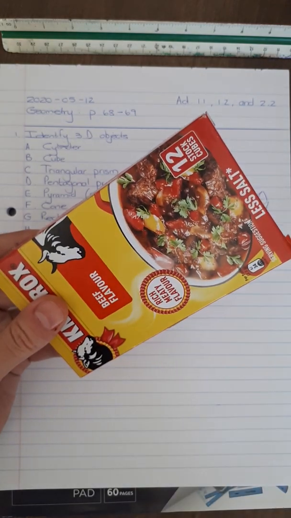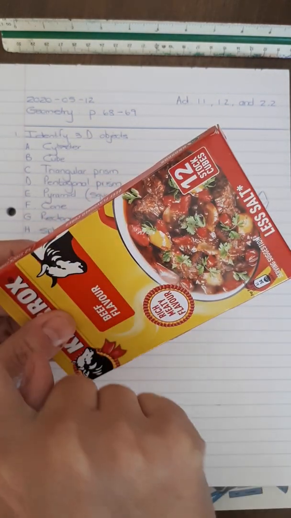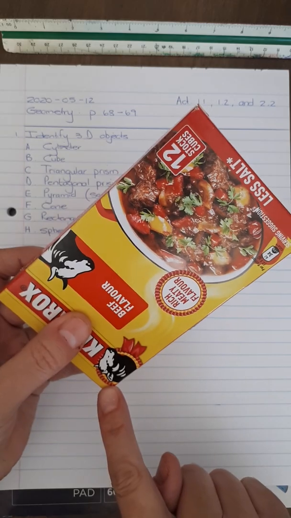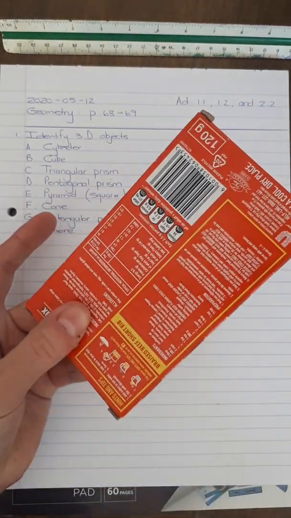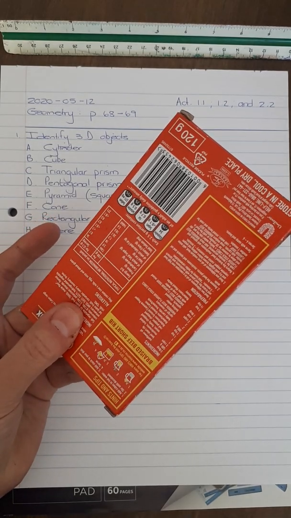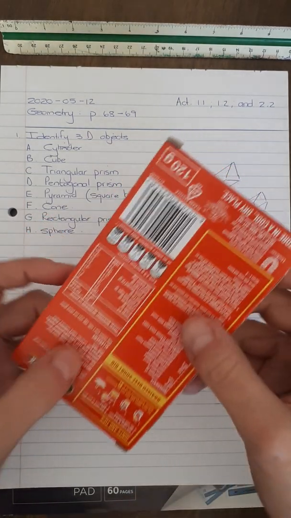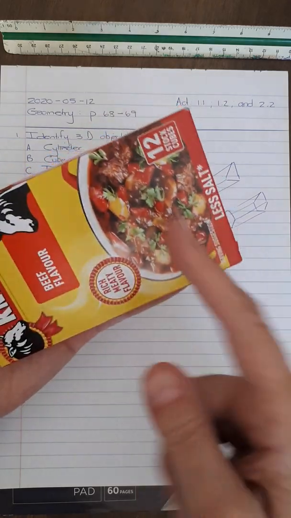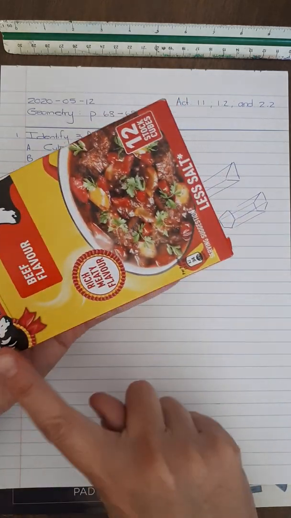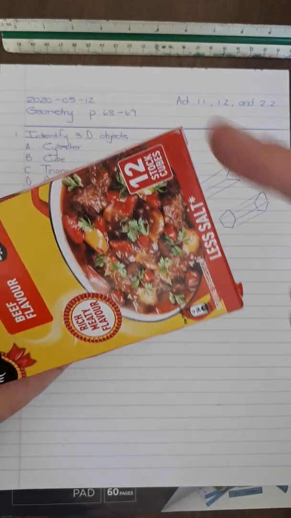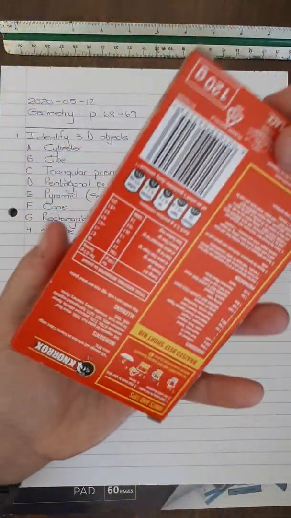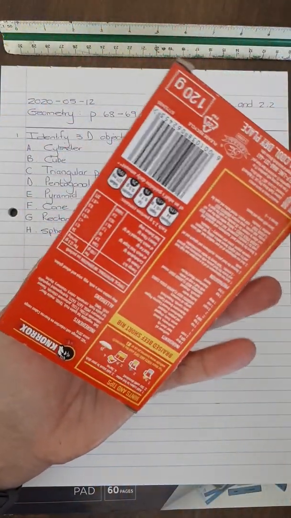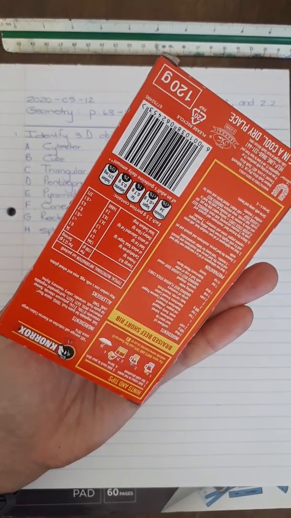How many vertices? 1, 2, 3, 4, 5, 6, 7, 8. So I have 8 vertices. And how many edges? So if I have to count the edges, it will be 1, 2, 3, 4, 5, 6, 7, 8. Then I turn it around. 9, 10, 11, 12 edges.